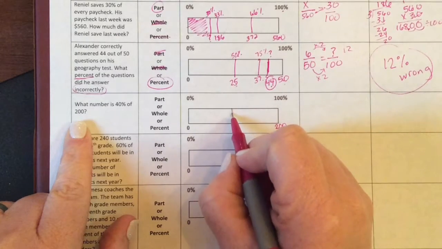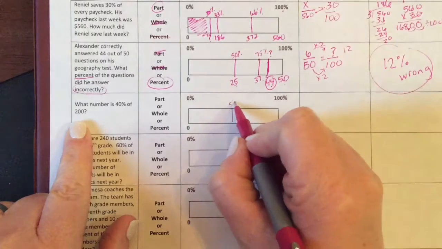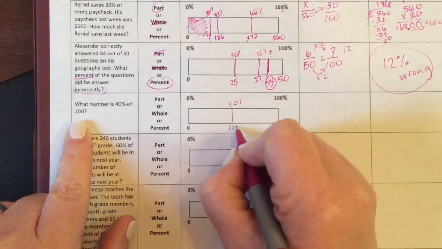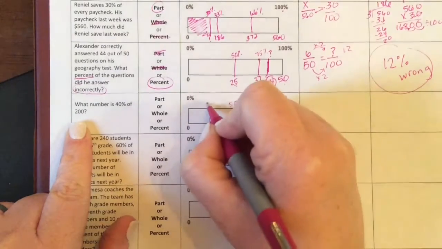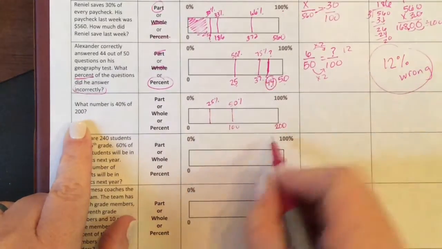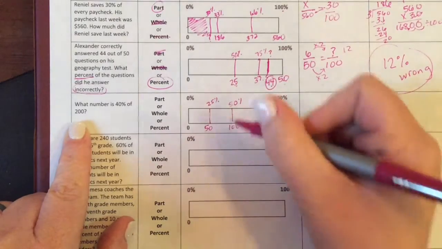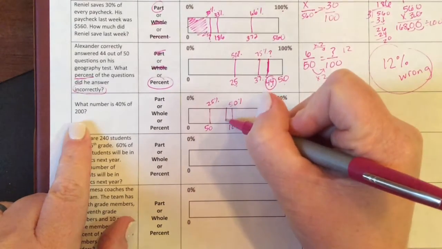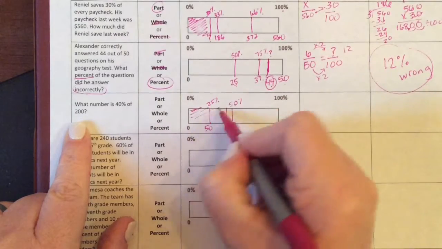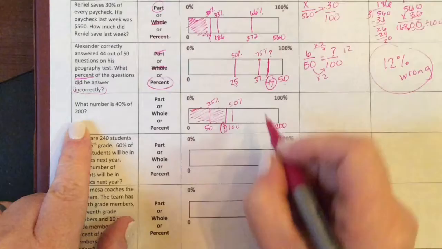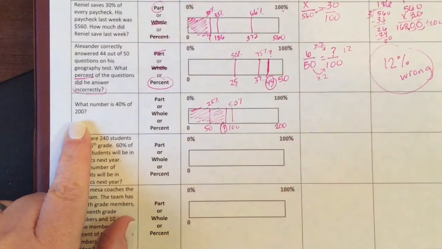If I look at 50% of 200, that is 100. 25% is half of that, so it'd be 50. So if I'm wanting 40%, it's going to be somewhere between 50 and 100.